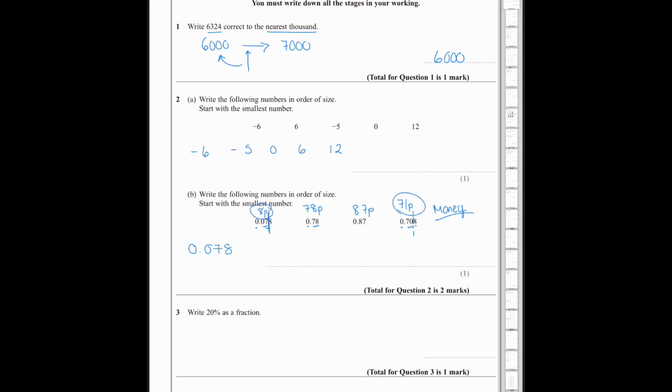We then have this one, which is 71 pence, so 0.708. Then this one, 0.78. And finally, 0.87. Okay, so sometimes it helps if you just use the first two decimal places, and this 07, 78, 87, 70. Okay, it's just working it out in pence for you to make you aware of which one's the smallest.